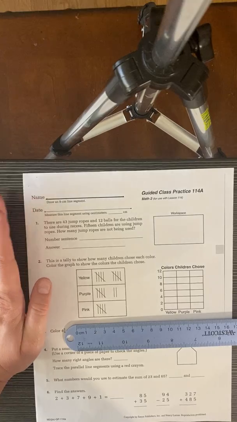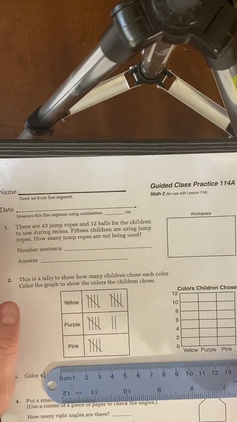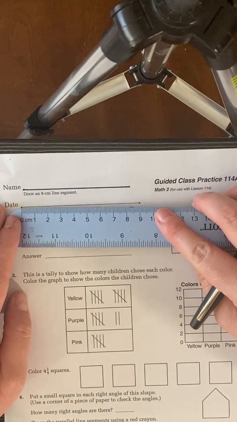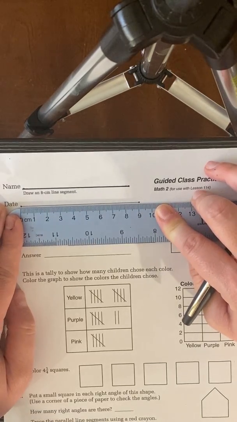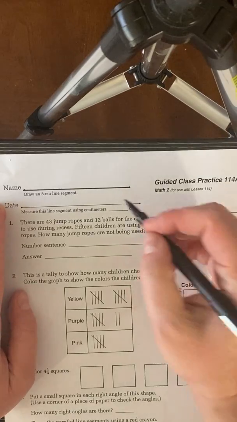Let me zoom in just a little bit right here. All right. So our date line, let's line it up again. Centimeters. All right. Shout it out. How long did you get for your date line? Yeah, 9 centimeters. Good job, guys.